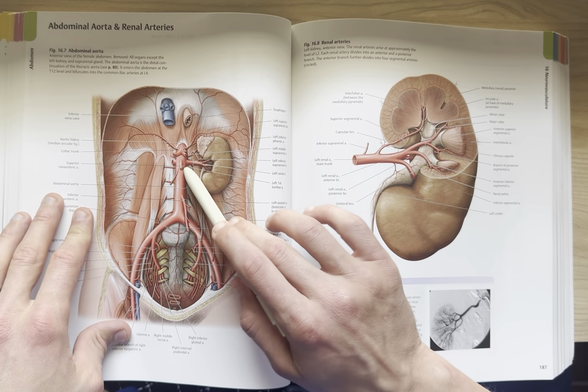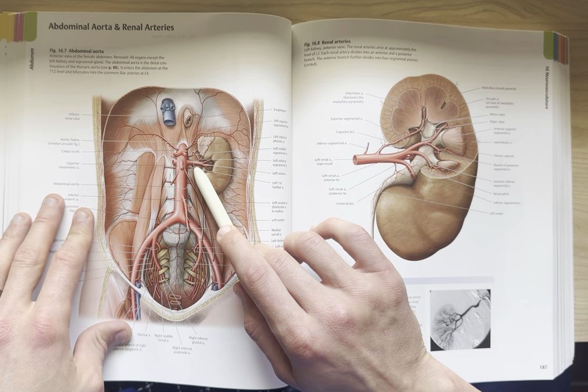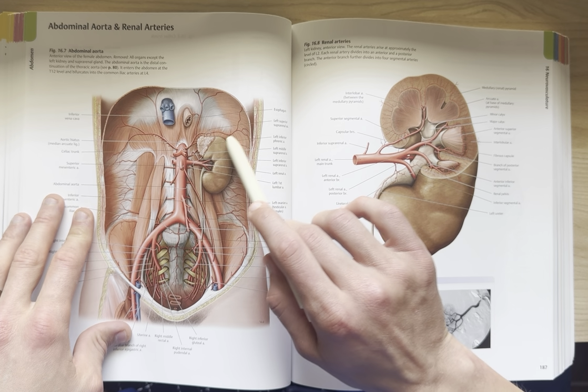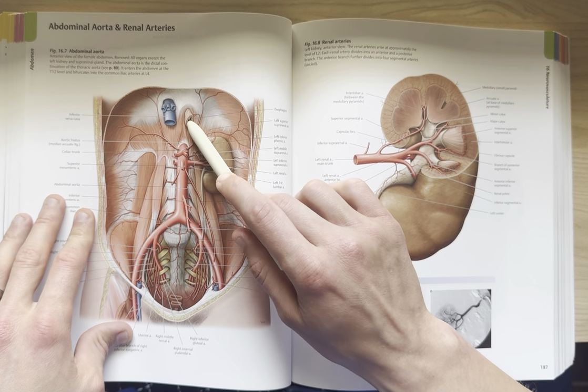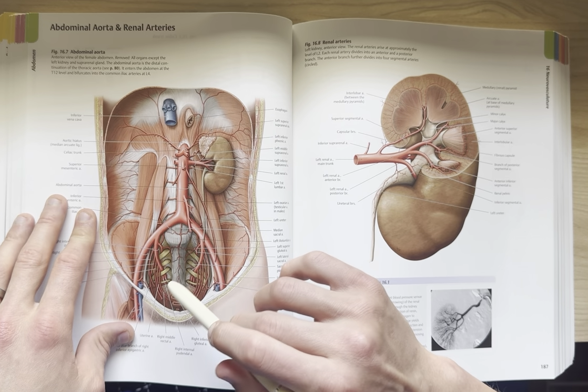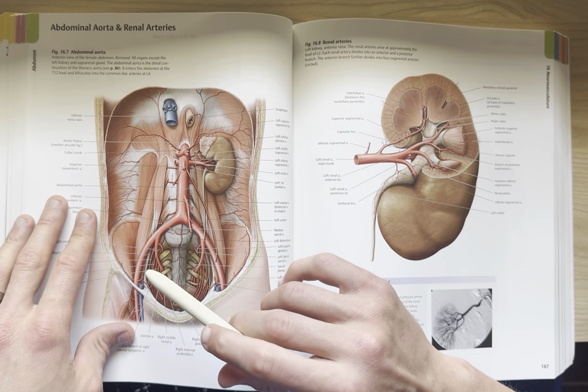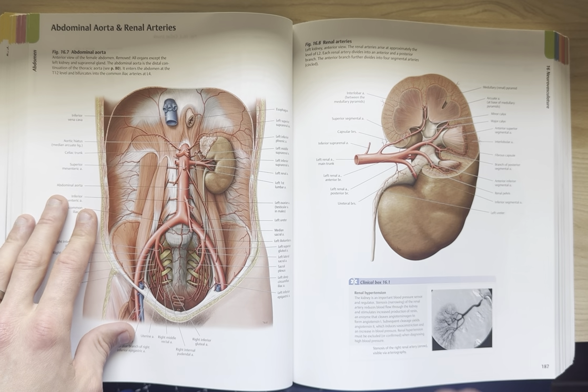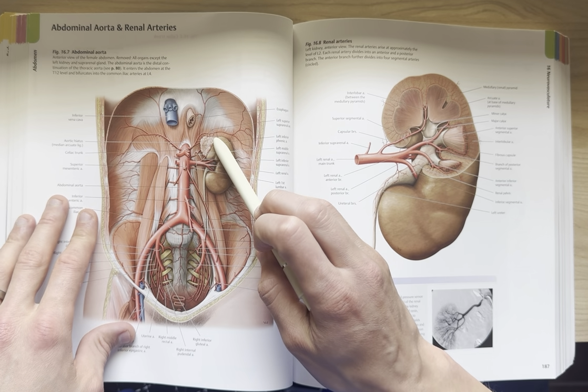And then we can see over here, and it's important to show the esophagus' proximity to the celiac trunk, since we remember that it's partially receiving a blood supply.